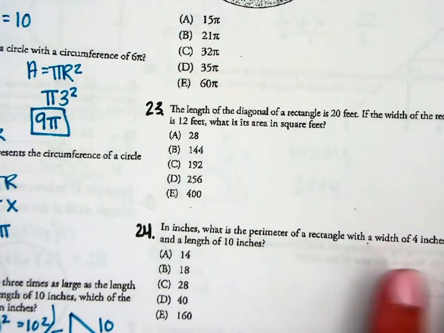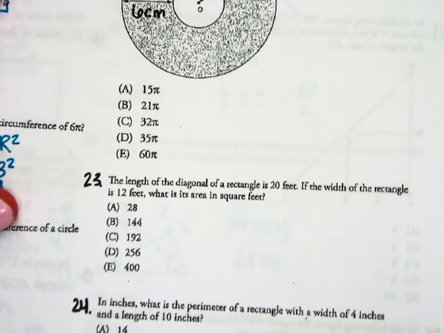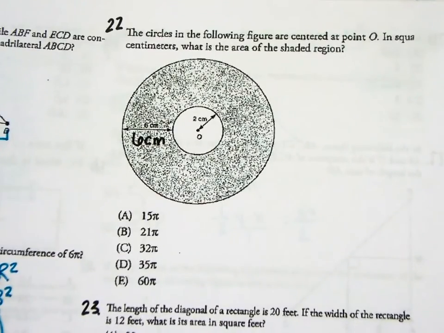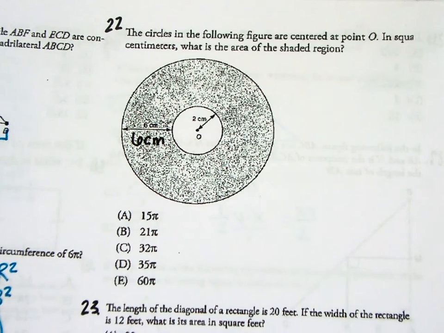All right, number 22. We're getting there. I know this worksheet is long, but that's okay. All right, number 22. In the circle figure below, we've got a center of O. In square centimeters, what is the area of the shaded region?